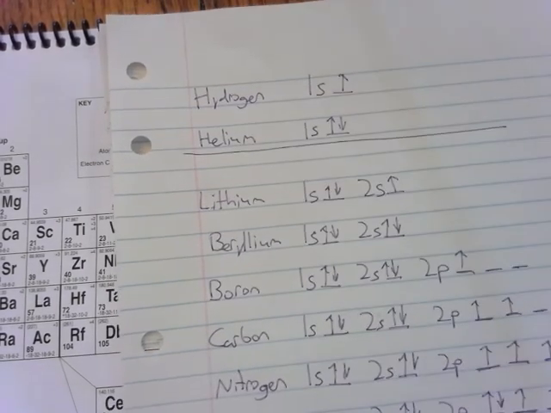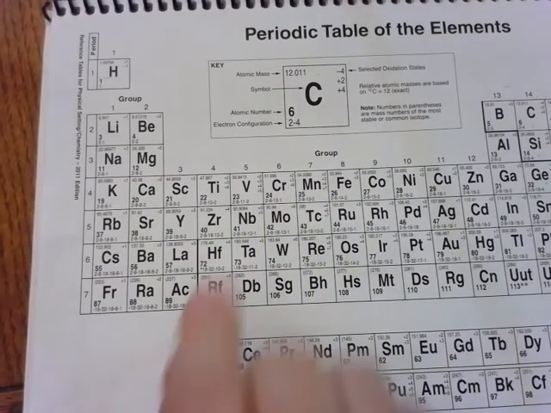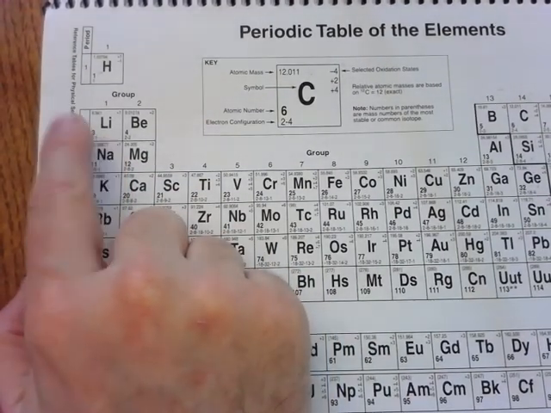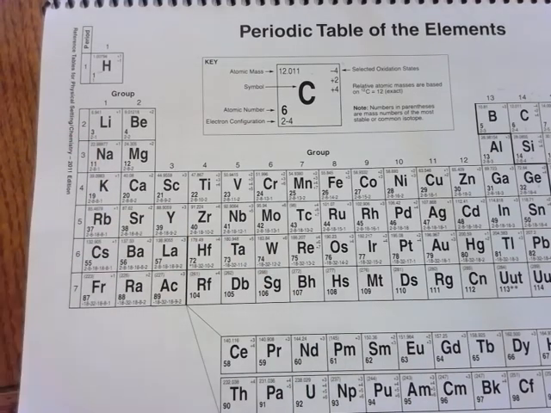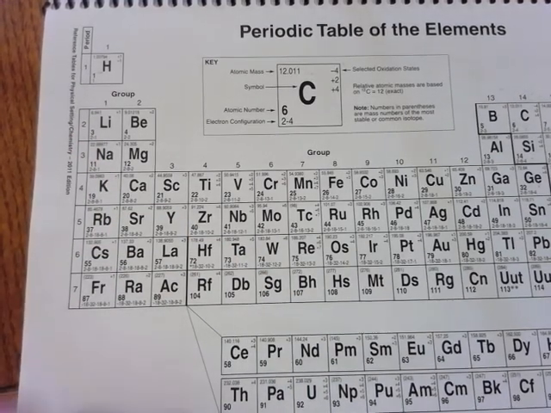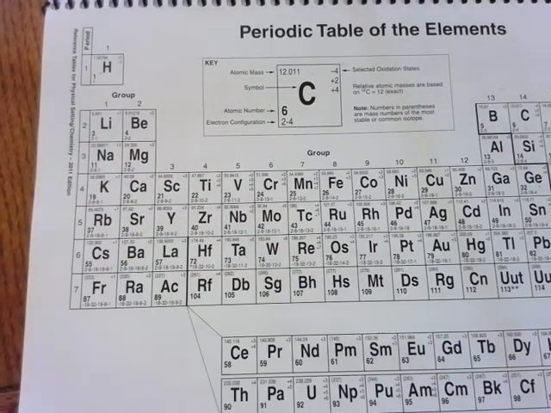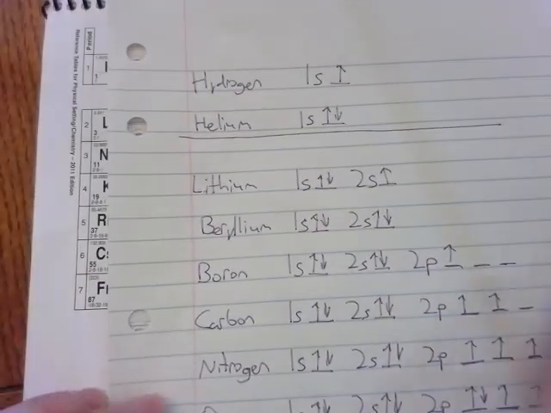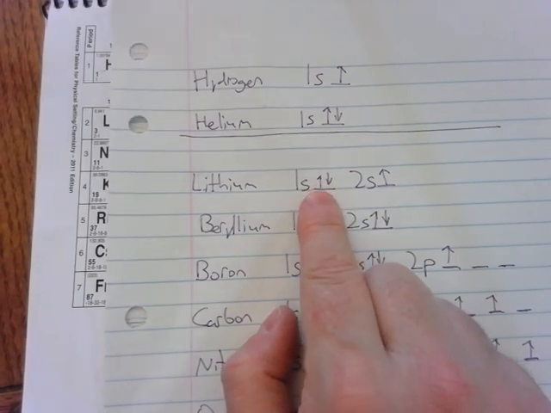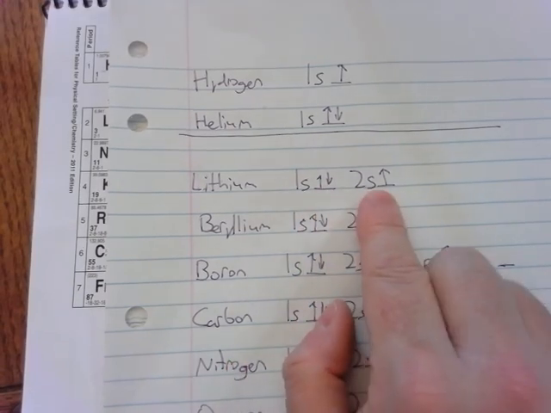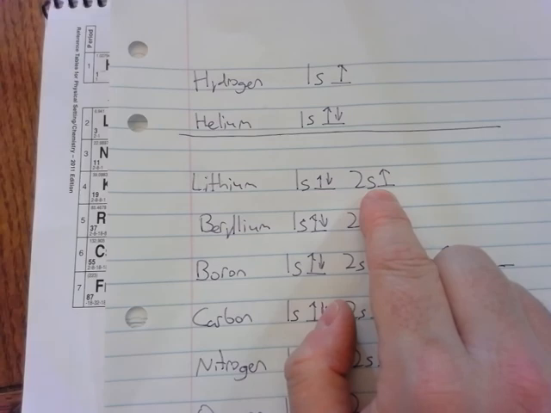Let's move on to element number 3, lithium. Notice that lithium is on the second row of the periodic table. That means it's the second level. But that doesn't mean that all of its electrons are on the second level. It has 3 electrons. The first 2 electrons of lithium are just like helium's first 2 electrons. They're in the 1s. But once you've filled up the first level, where do you put electron number 3? In the second level, in the 2s.